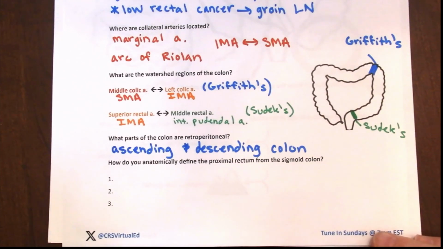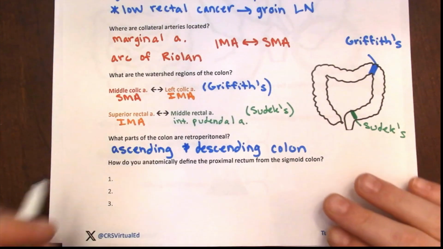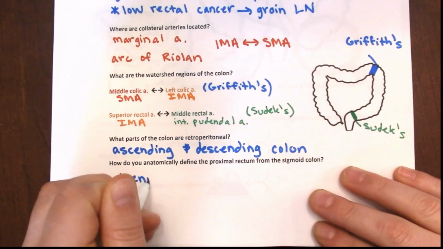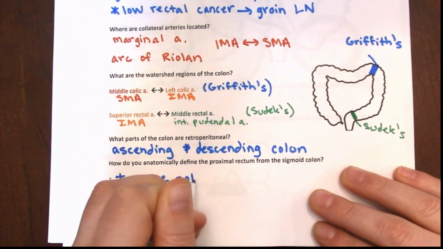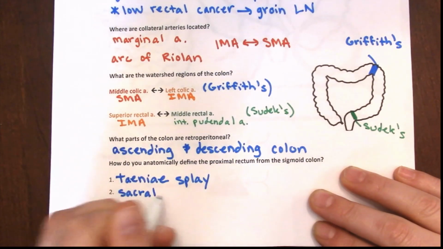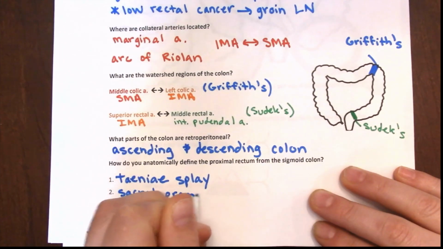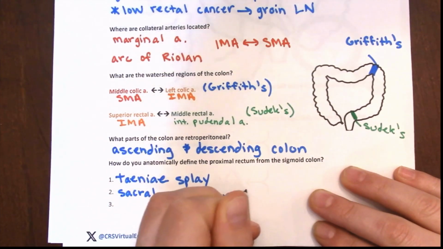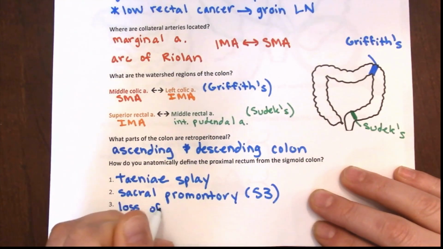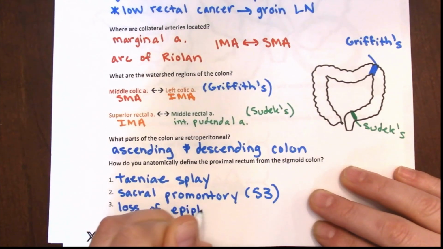This next question is a question I get all the time in the operating room. How do you anatomically define the proximal rectum? It's the tinea splay. This starts at the sacral promontory near S3. And then the loss of epiploic appendages.